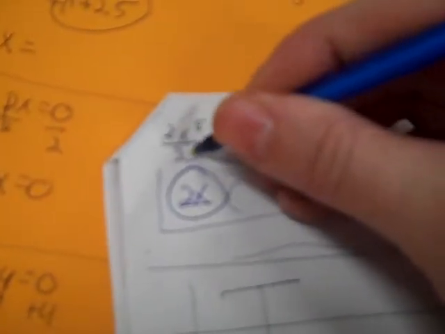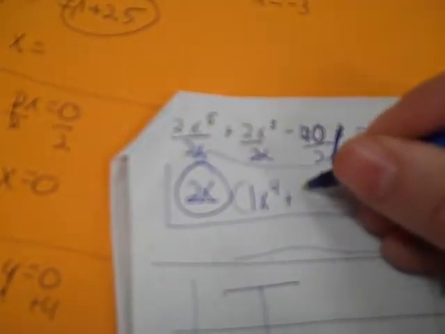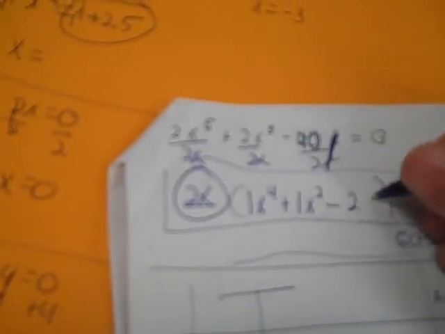Get the 2x factored out, circle it, and that needs to go right here, down here, okay? Because that is part of what I use to solve. Okay, now go divide them by 2x. The x's cancel here. So that's going to give me 1. x fifth divided by x takes it to the 4th, plus 1. That takes it to the 2nd, and that's just minus 20.